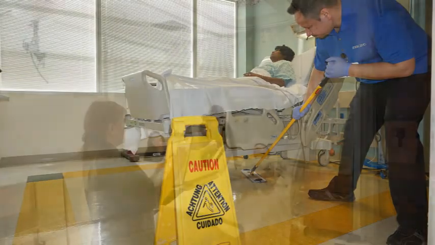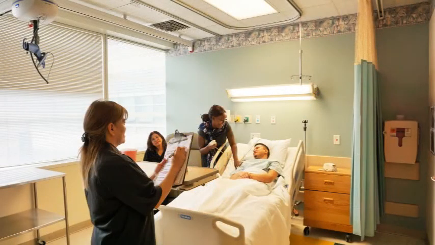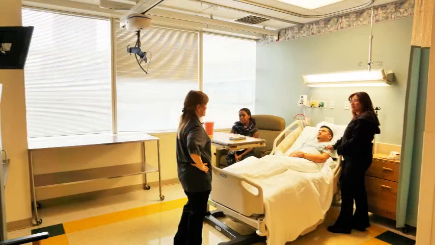Take one final look around the room and the restroom to make sure that you haven't left any of your tools or supplies behind. Let the patient and the patient's guests know that you are finished and thank them for allowing you into their room to do your work. Ask the patient and the guest if there is anything else that you can do for them.